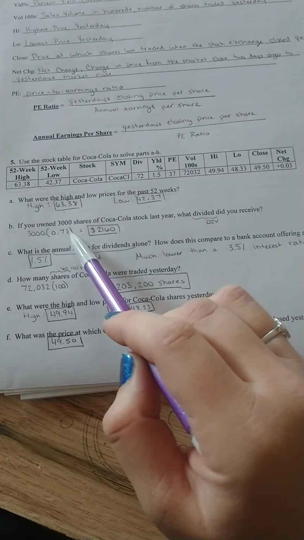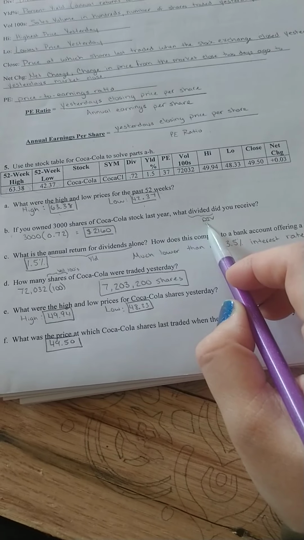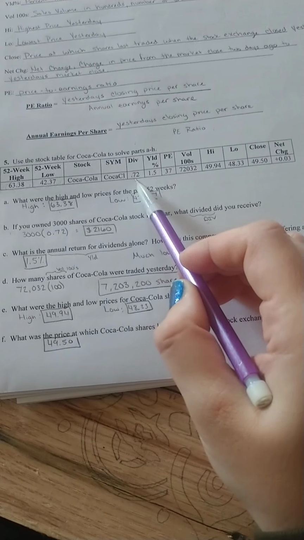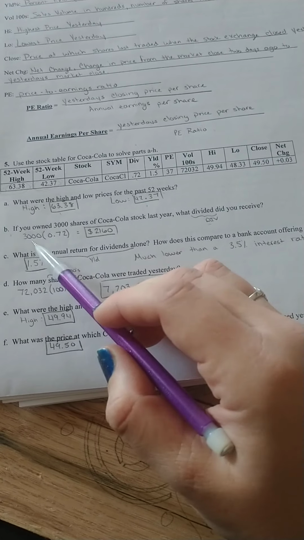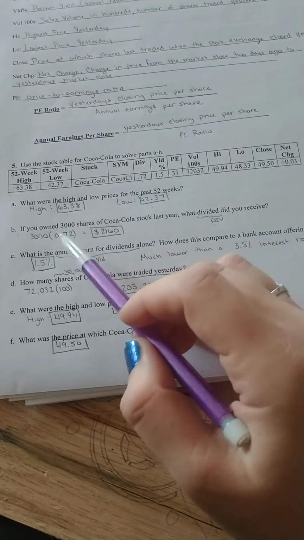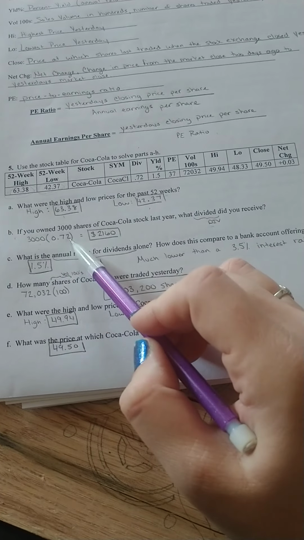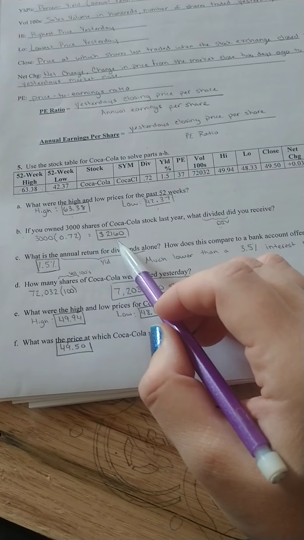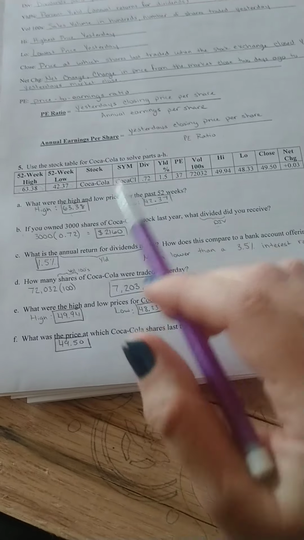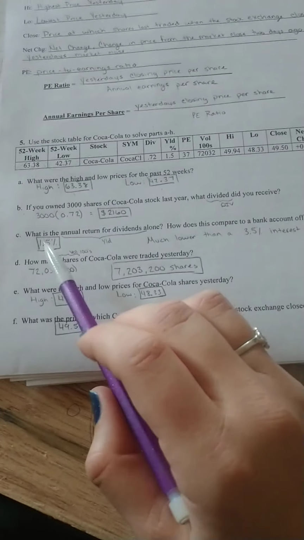B, if you owned 3,000 shares of Coca-Cola stock last year, what dividend did you receive? So for this one, you go to the column that says DIV. So the dividends were 0.72. So you multiply 0.72 by those 3,000 shares, which just means 72 cents, by the way. So 3,000 shares times 72 cents is a total of $2,160 that you received. You got paid.